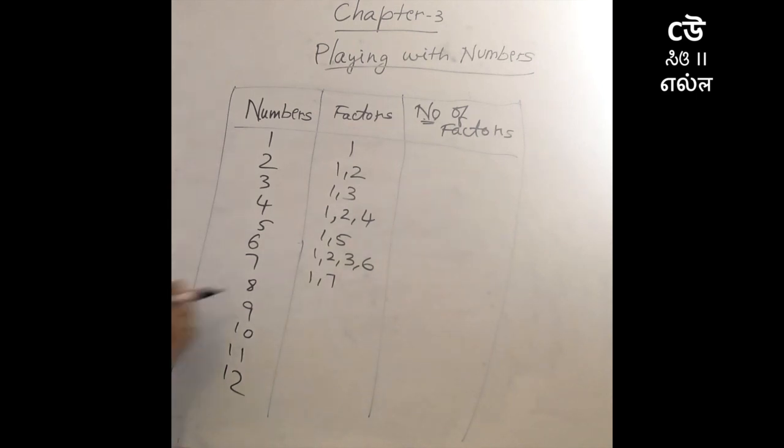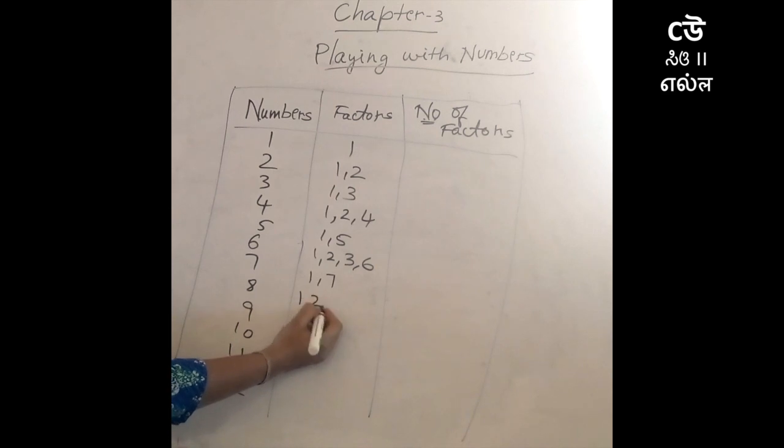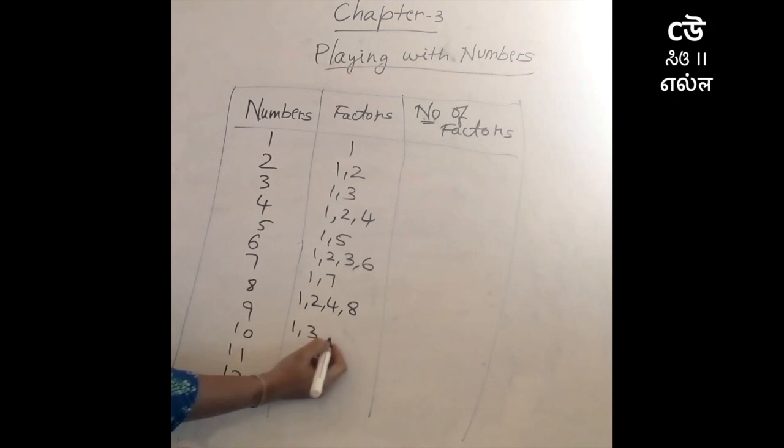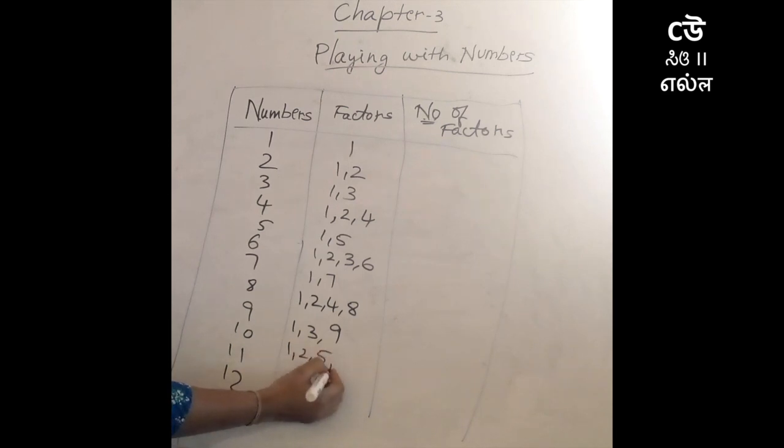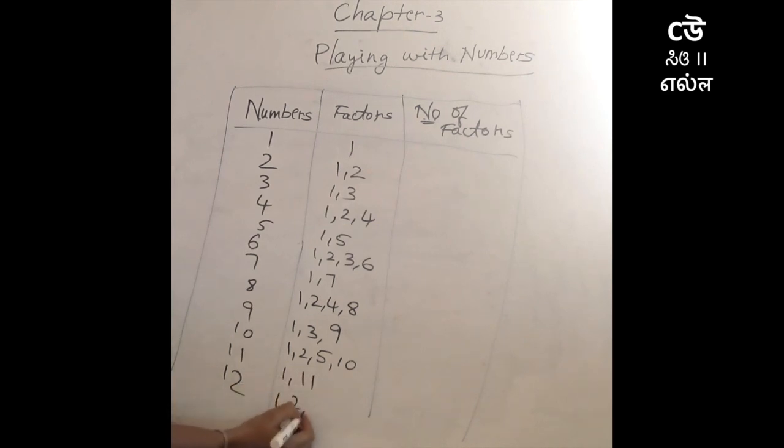For 8, in which tables it's divisible: 1, 2, 4, 8. Next 9: 1, 3, 9. Next 10: 1, 2, 5, 10. Next 11: 1 and 11. Next 12: 1, 2, 3, 4, 6 and 12. So these are the factors we have for these numbers, right?